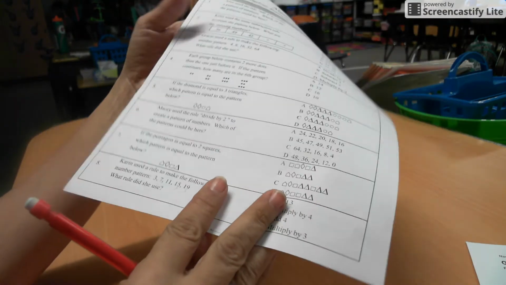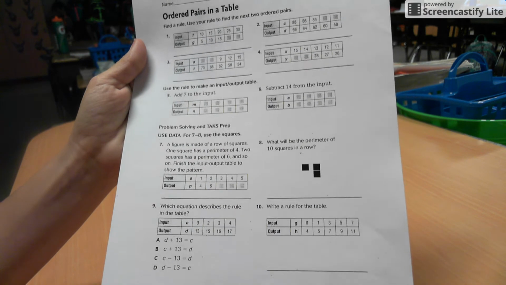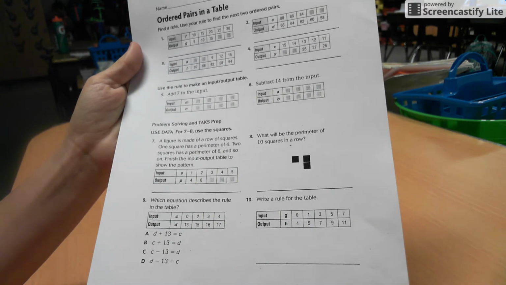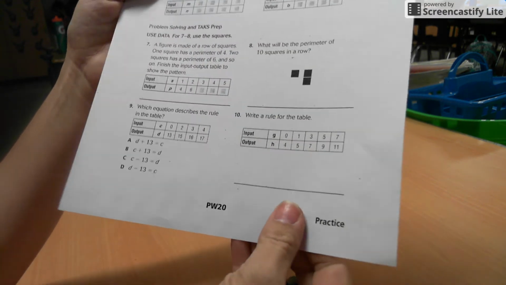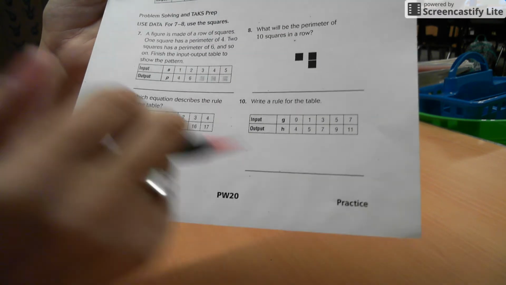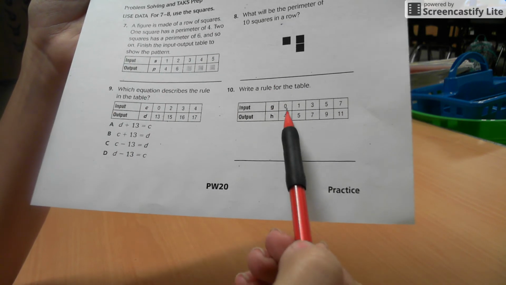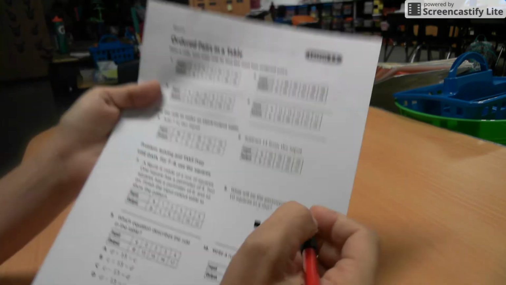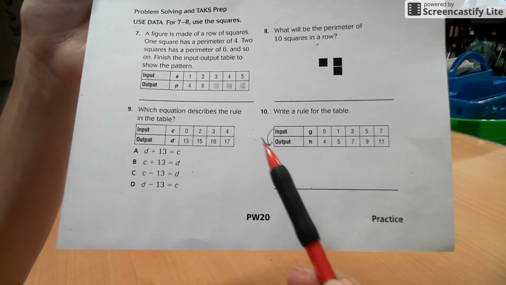So you're going to finish this paper, the front and the back, and then we are going to do a couple on this one real quick, and then you'll finish this one also. So real quick, I want to go ahead and do number 10 with you, where it says write a rule for the table. So looking at your input, what are you doing to your input to get your output?